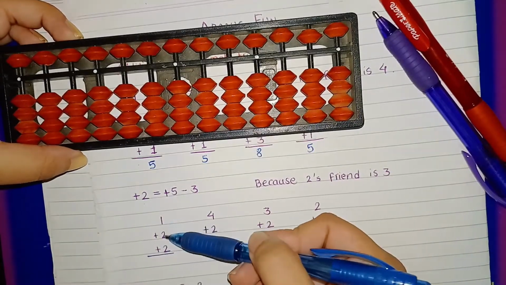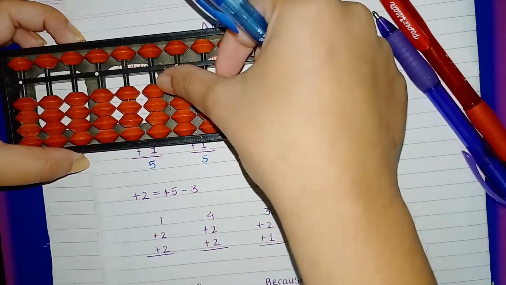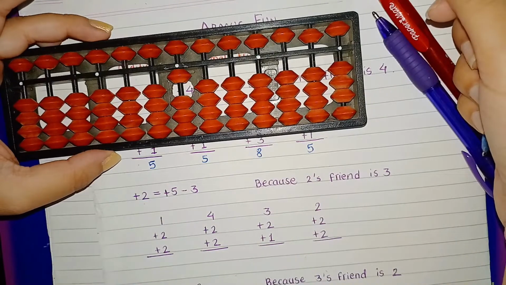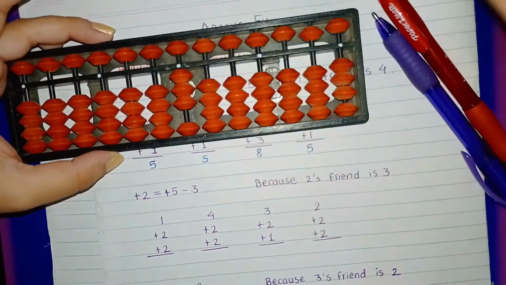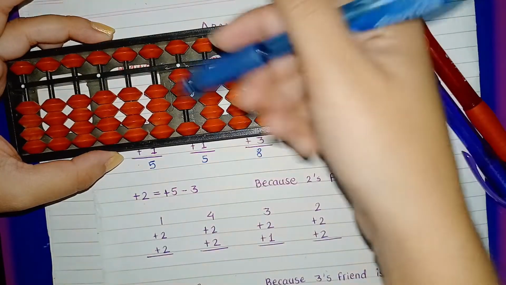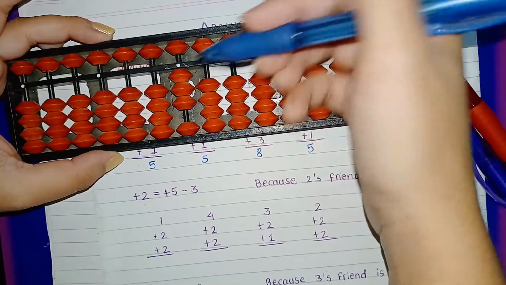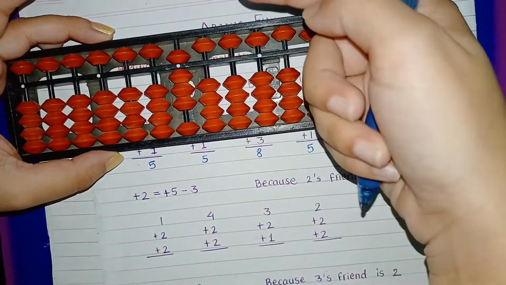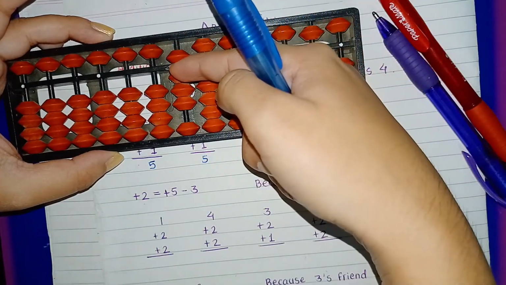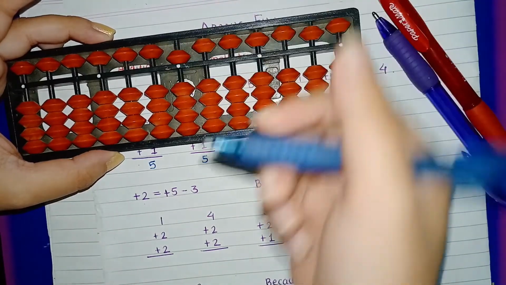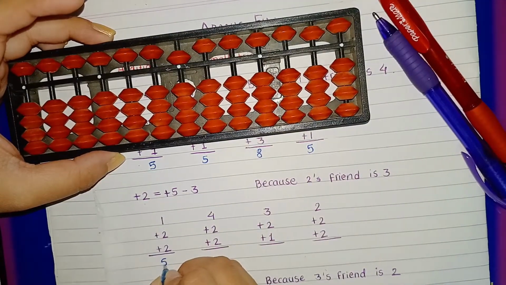So add 1. Okay, add 1. Then add 2. Add 2. Again add 2. Do we have space to add 2? No. So let's add the boss. And what is 2's friend? 2's friend is 3. So subtract it. We have the answer, that is 5.